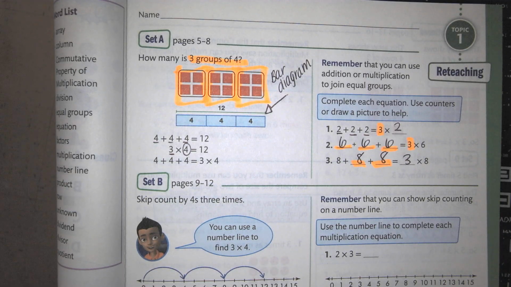Very nice. Everybody. Table 3 gets 2 points. So 2 points on your tally. Tally that board. Table 1 gets 2 points.